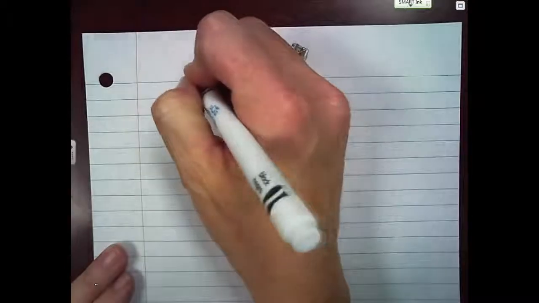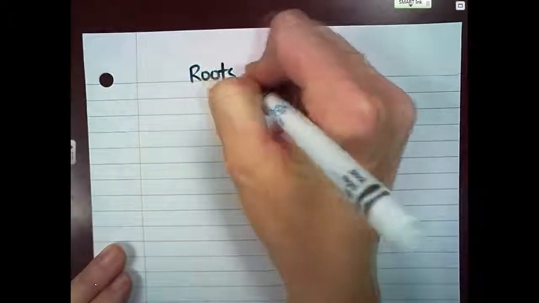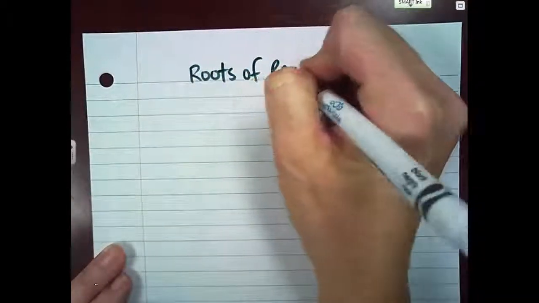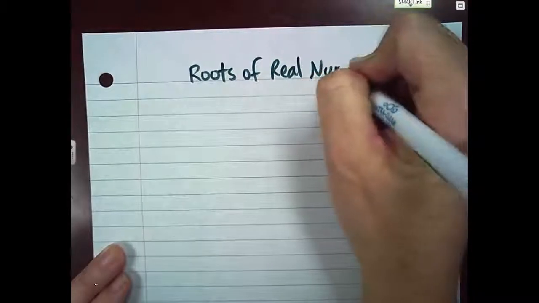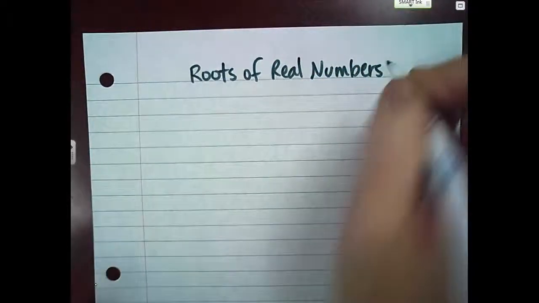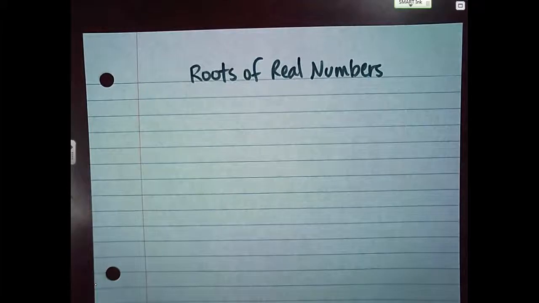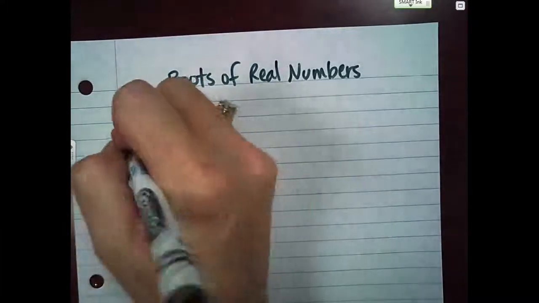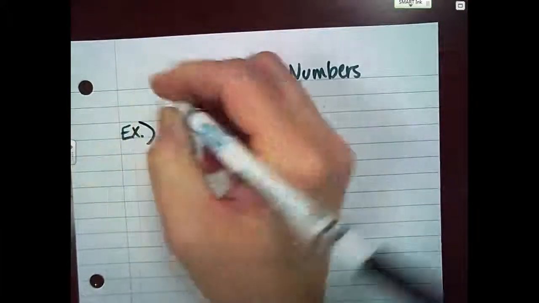Going to start today's notes with roots of real numbers. And I'm going to start with a couple of just general examples to show you what I'm talking about.